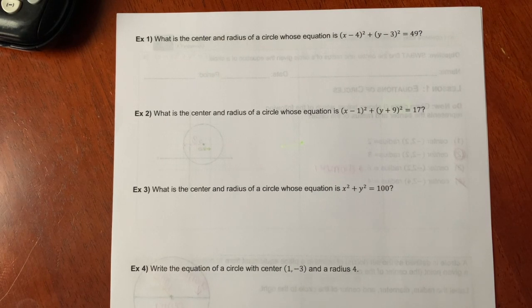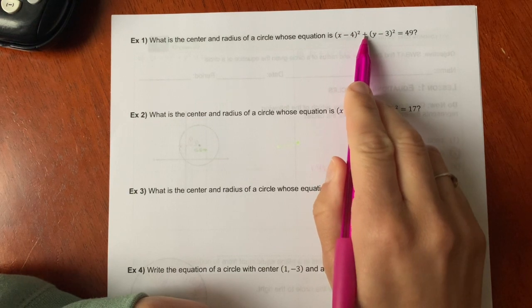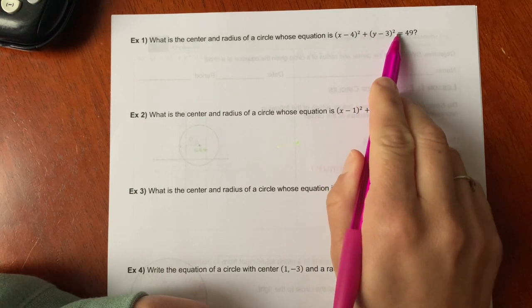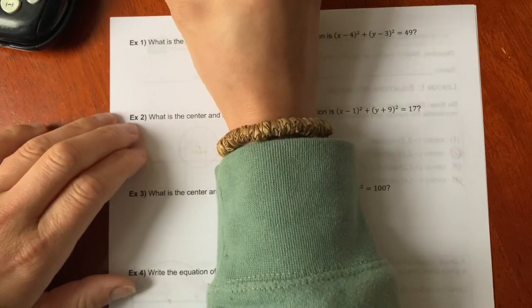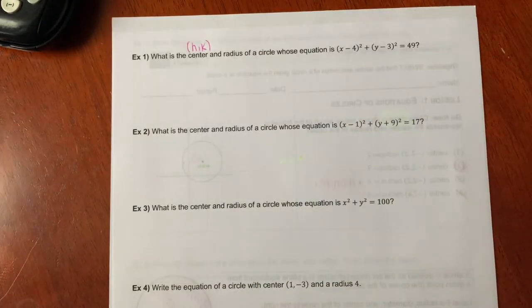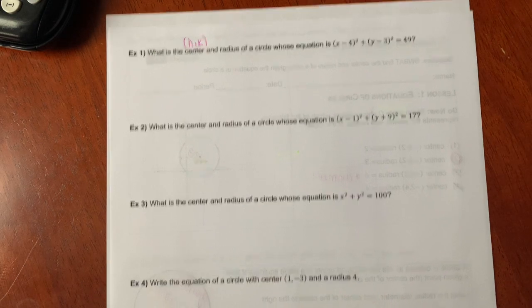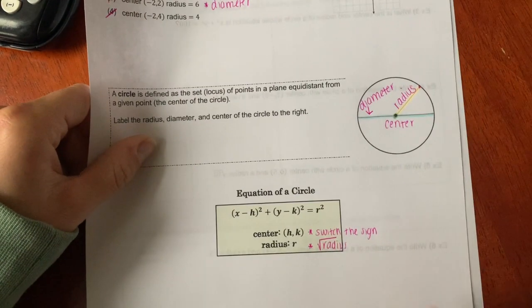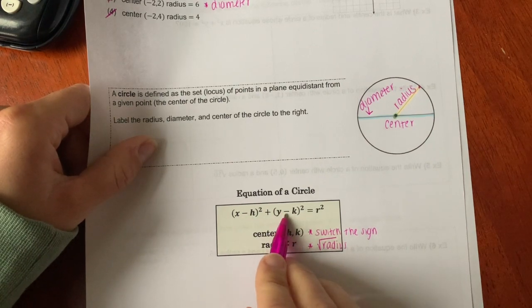So this first set of questions wants to know the center and the radius of a circle whose equation is (x - 4)² + (y - 3)² = 49. If we want a center, we have to look at h, k. That equation on the previous page, h is going to be next to the x, k is going to be next to the y.